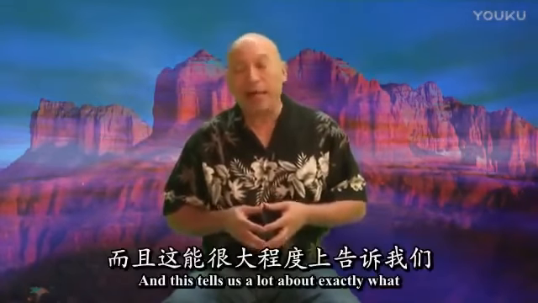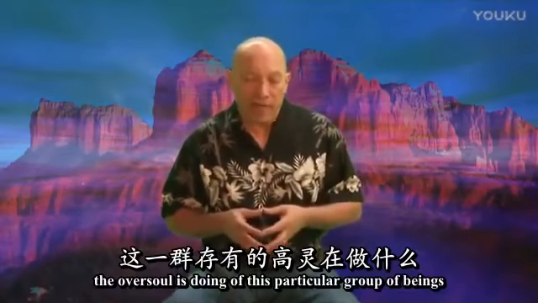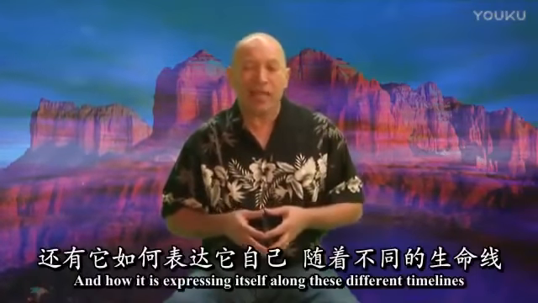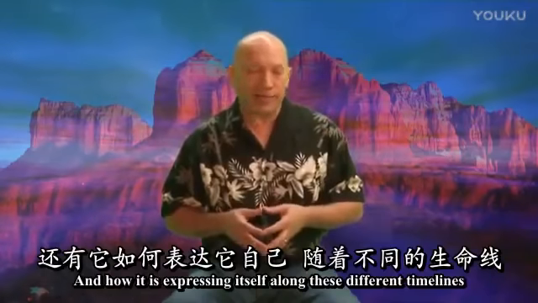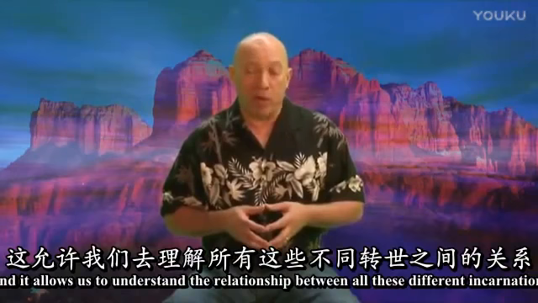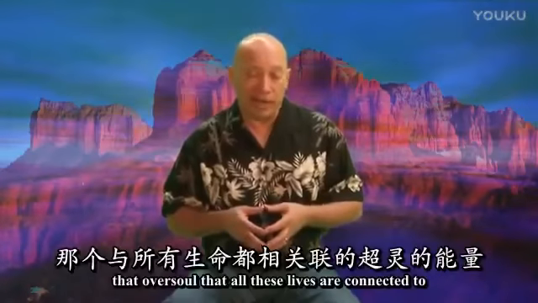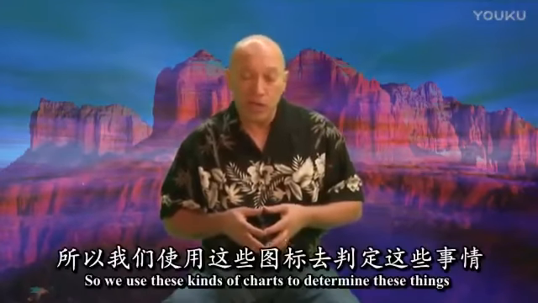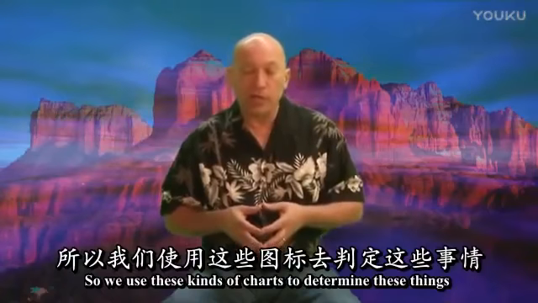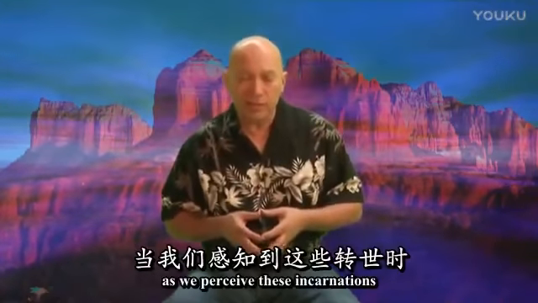And this tells us a lot about exactly what the Oversoul is doing of this particular group of beings and how it is expressing itself along these different timelines. And it allows us to understand the relationship between all these different incarnations. And it tells us a lot about the energy of that Oversoul that all these lives are connected to. So we use these kinds of charts to determine these things as we perceive these incarnations.